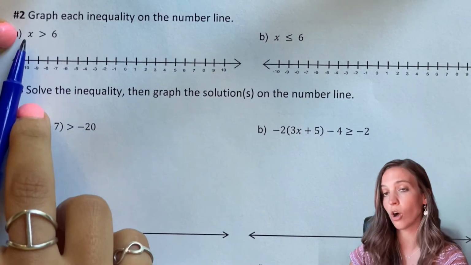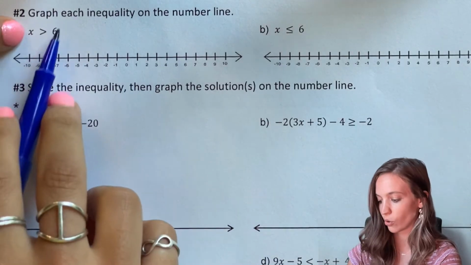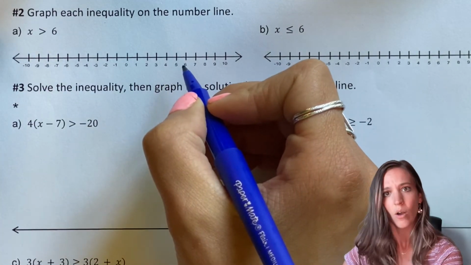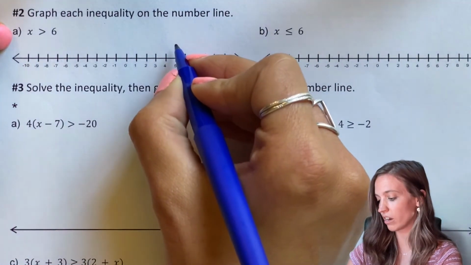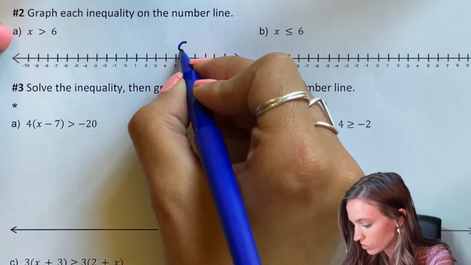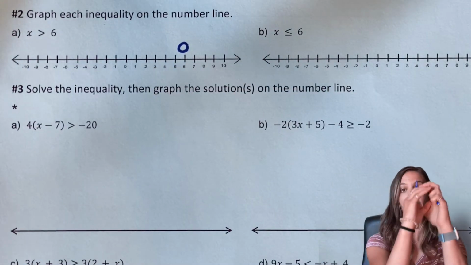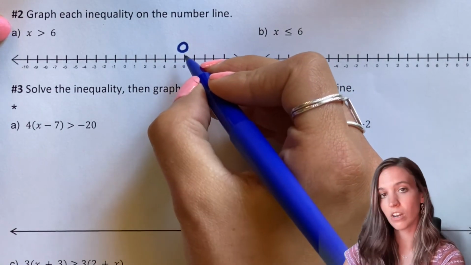So I want to show that x is greater than 6 on this number line. So the first thing I do is I go, okay, 6 is right here. If x is greater than 6, can I be equal to 6? No. So the way we show that on a number line is we put a big giant open circle right there at 6 to show that, okay, yeah, we're sitting here, but we are not equal to that.